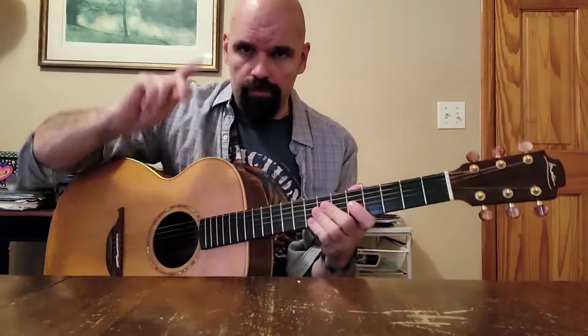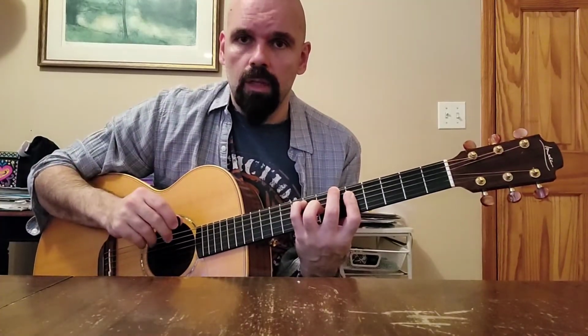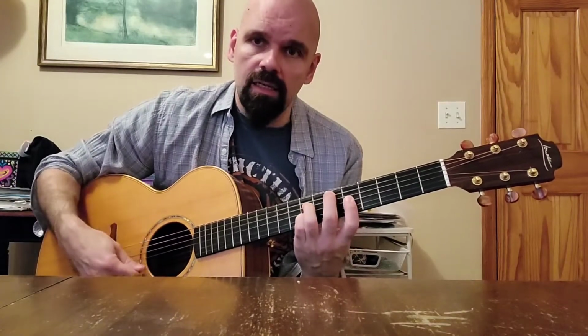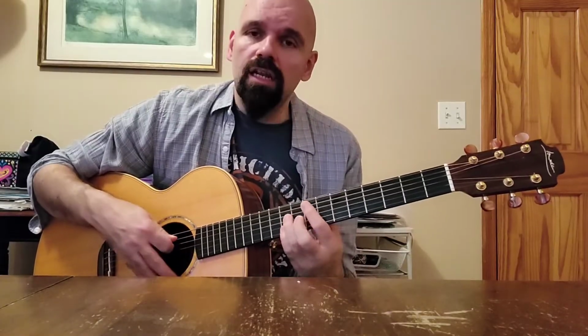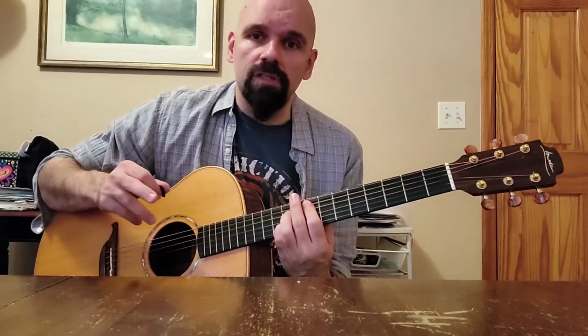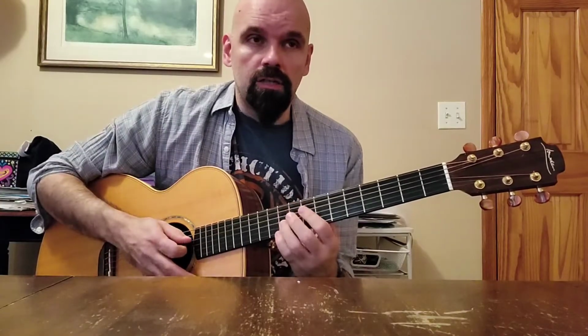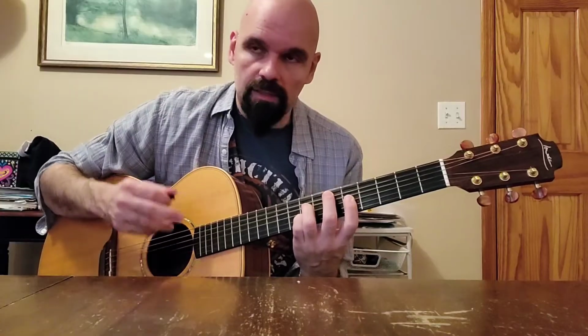The first scale of chord you're going to need to know is B flat 6 diminished. The second one is E flat 6 diminished. Then you're going to need to know F7 diminished. There's 3. Then B flat 6 again, back to E flat 6 again.